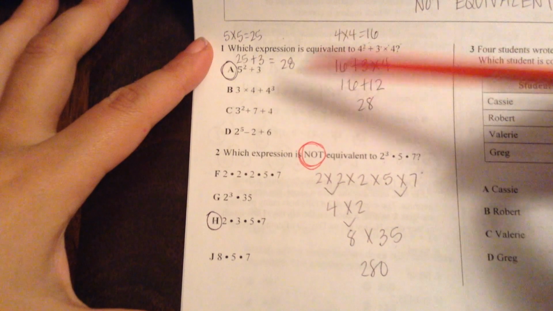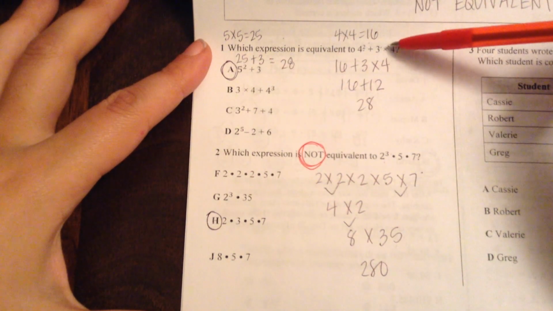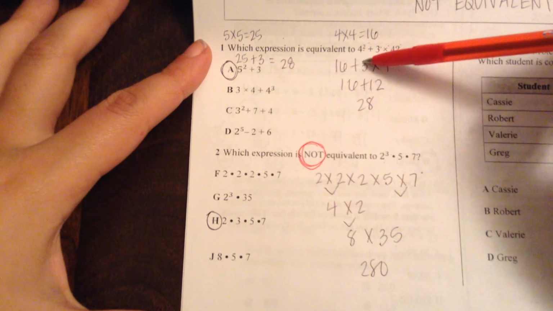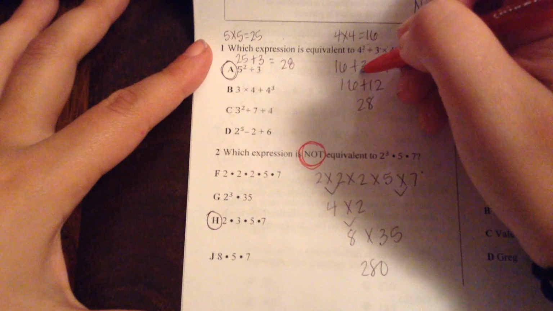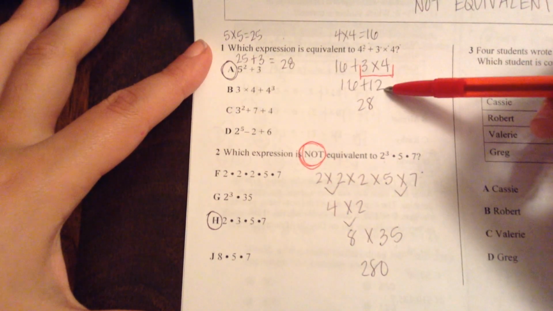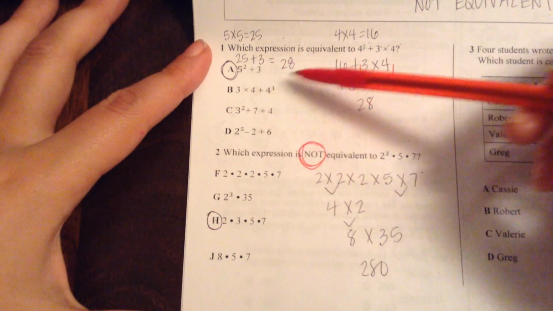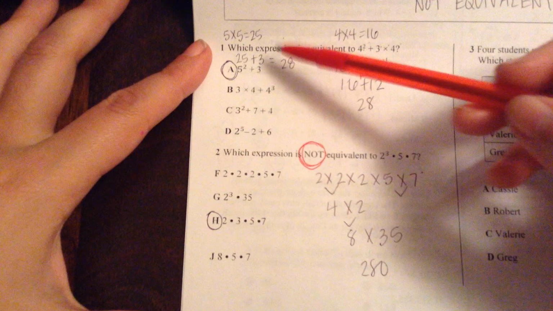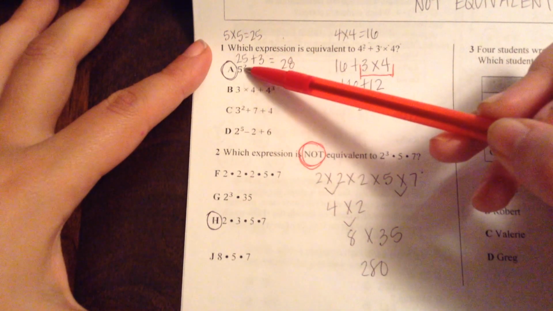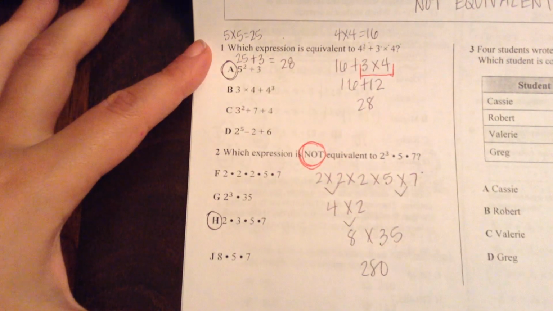We have 4 to the 2nd power plus 3 times 4. So 4 times 4 is 16 plus 3 times 4. So again, we have to do multiplication first. So 3 times 4 is 12 plus 16 is 28. So we have to figure out which of these is going to give me 28. So if I look at letter A, I have 5 to the 2nd power is 25 plus 3 is 28. So A is my answer. Okay.